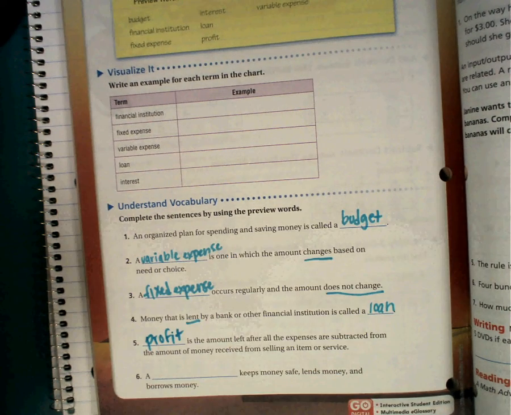So if I have a lemonade stand and it costs me $20 to buy the supplies to make my lemonade, and I end up making $60, well, I didn't really make $60. I still had to pay for that $20 to start the business. So I'm going to subtract that money away, and my profit actually becomes $40. Because 60 minus 20 is 40. So we talked about that last night.